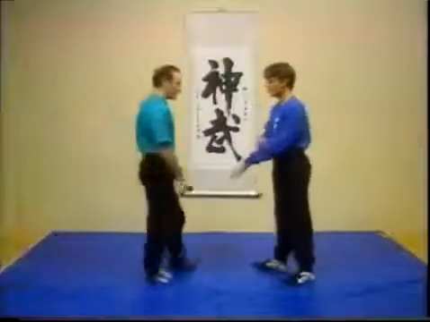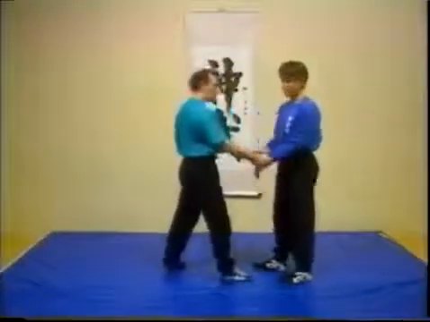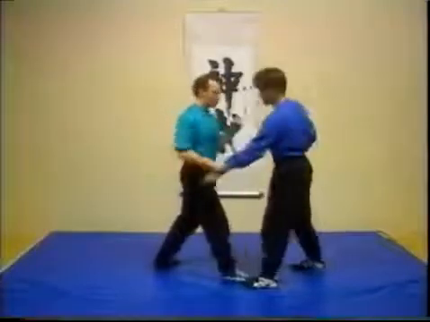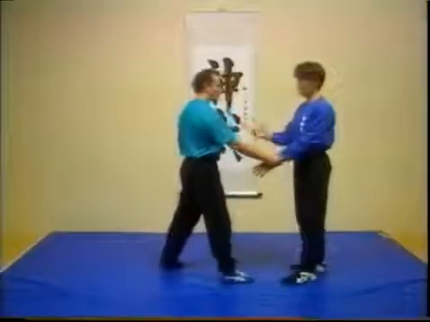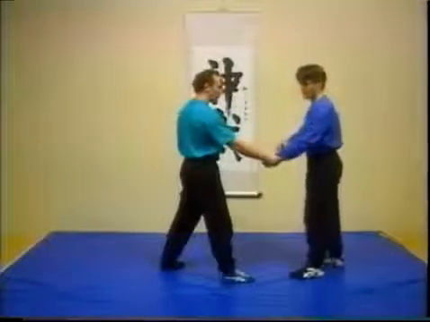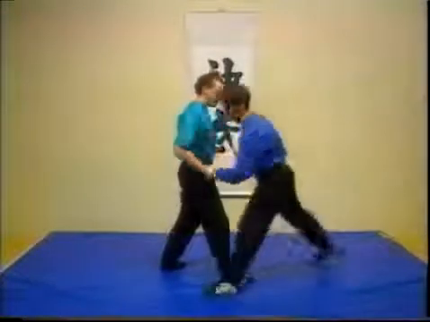Applications. The first one, fairly common scenario in the street. Somebody grabs me and they're going to yank me in and punch me. He's going to pull me in and hit me. Grab me, he's going to pull me off balance with this hand and then punch me with his other hand. So it's very important here, again, not to tense my arm up. If I tense my arm up, I'm like a statue. So when he pulls me, my entire body comes forward.